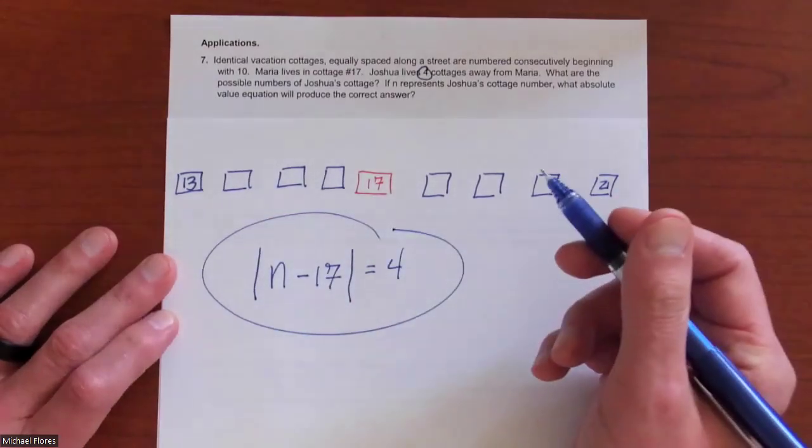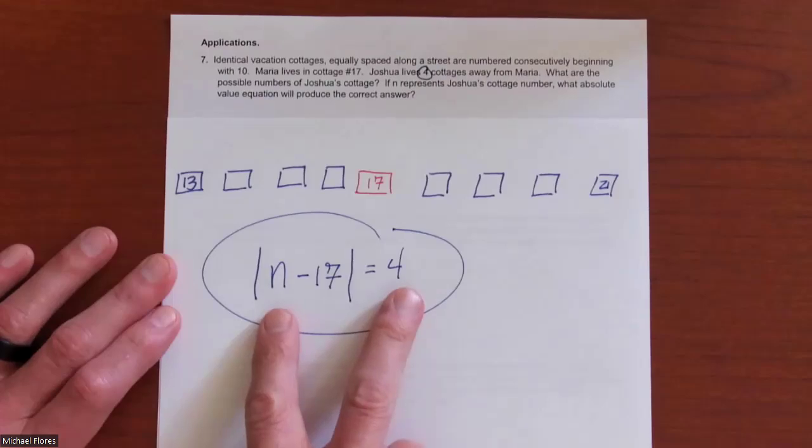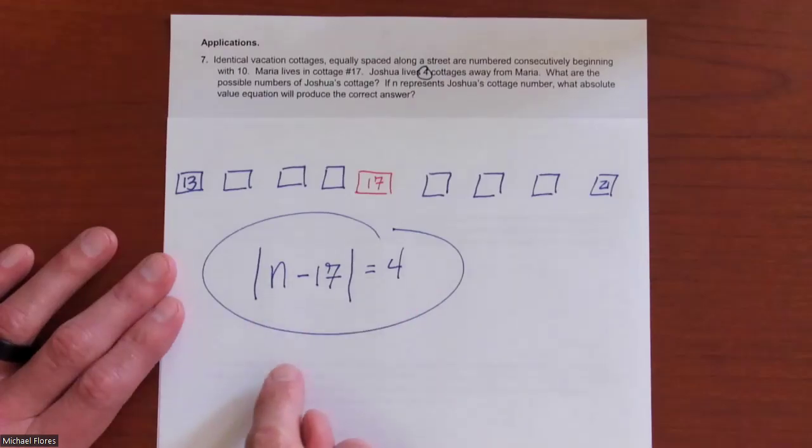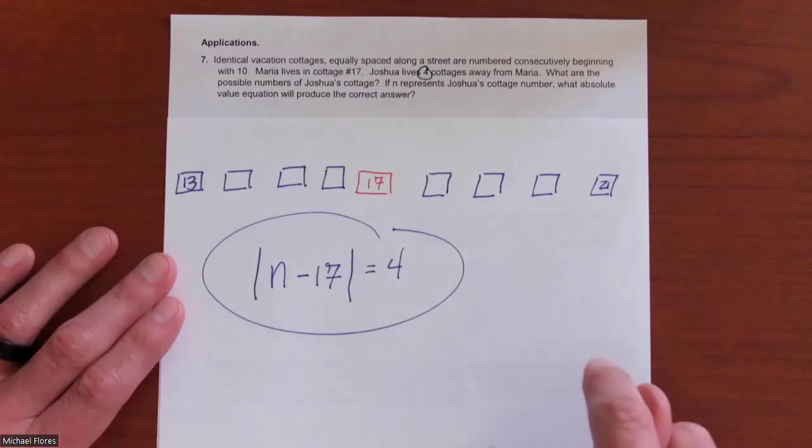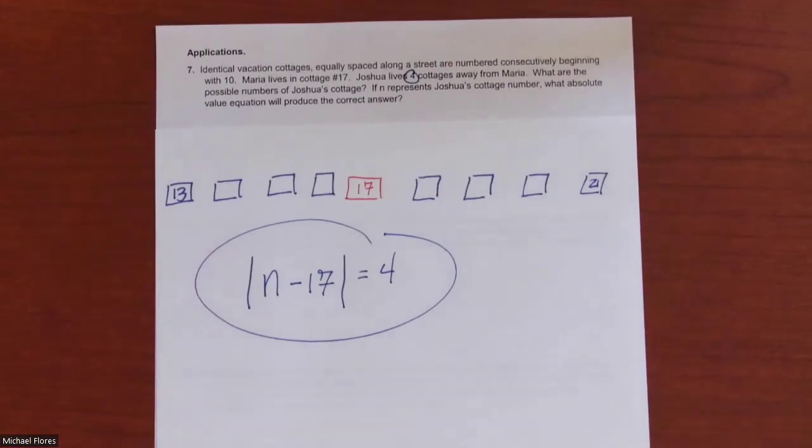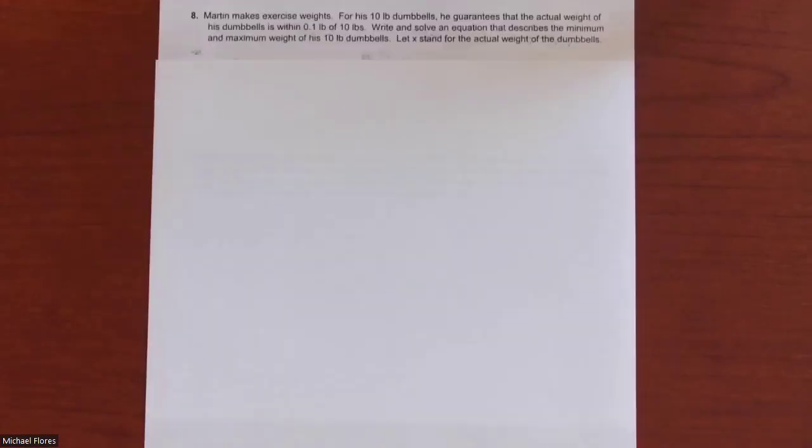But by now, you know how to solve this. You would do n minus 17 equals 4, and n minus 17 equals -4. And if you solve both of those correctly, you'd get 13 and 21. All right, let's take a look at example number 8.